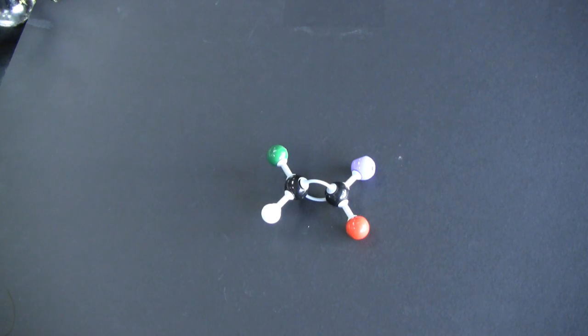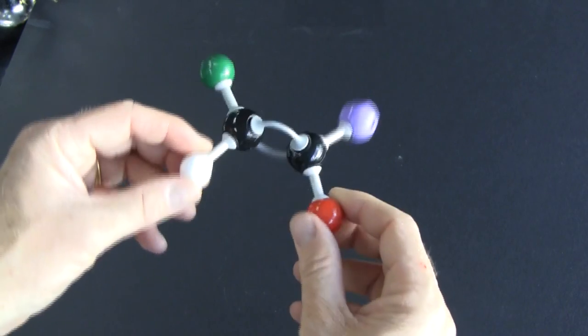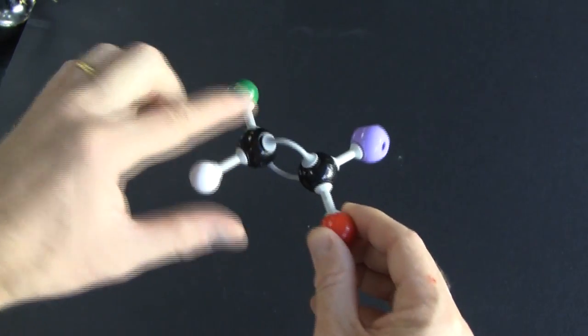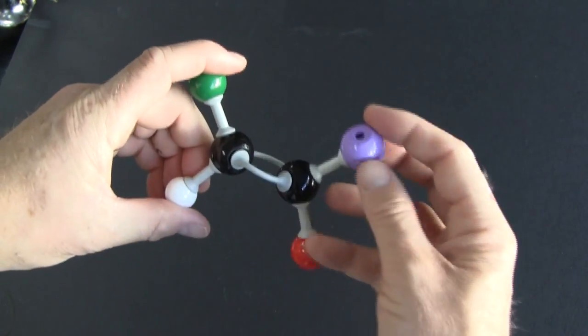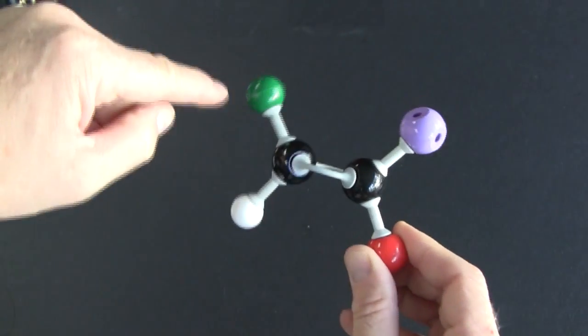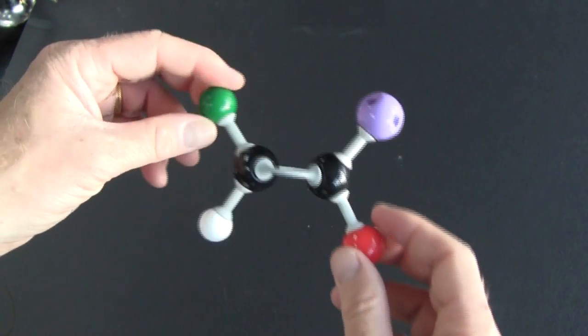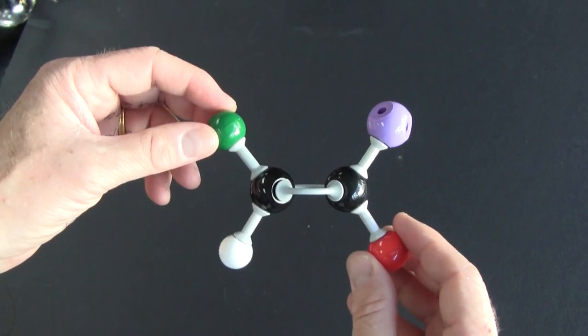20.3 EZ isomerism. So what if cis-trans isn't going to make it? Well, looking at this, it has a carbon-carbon double bond, but all the groups are different. There's no obvious cis or trans going on here. So this is where you use the EZ notation.